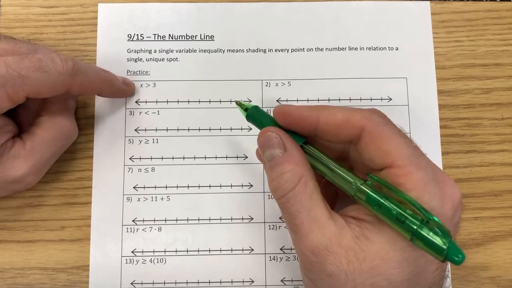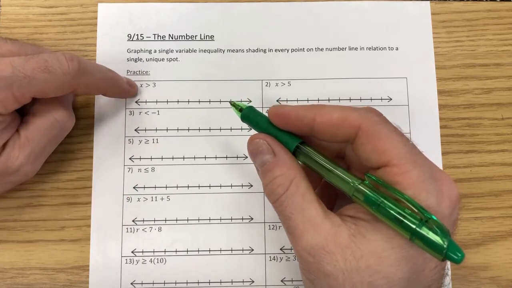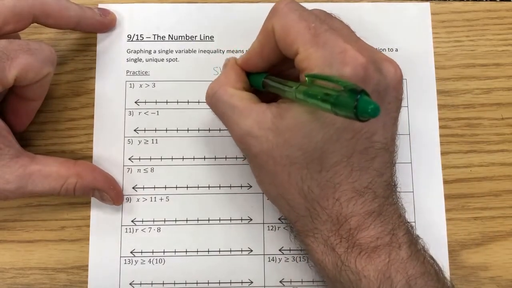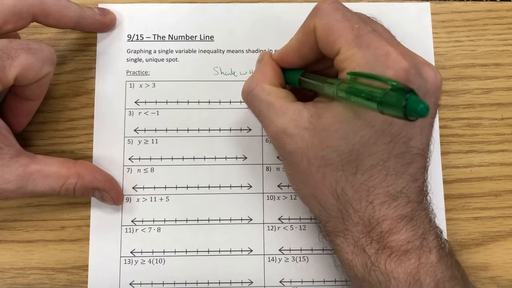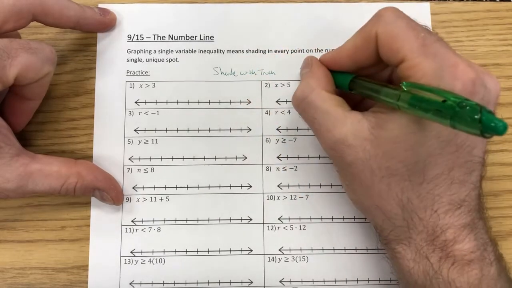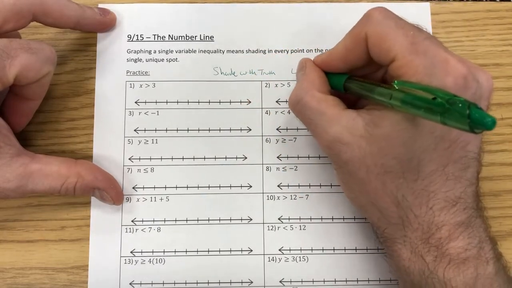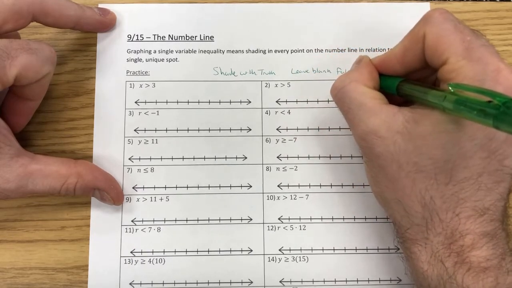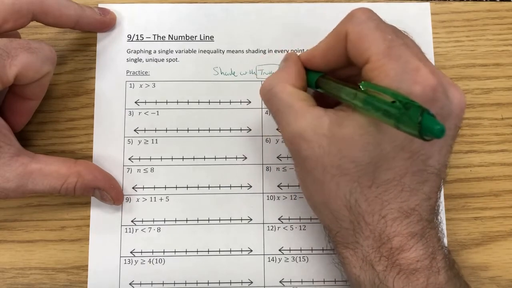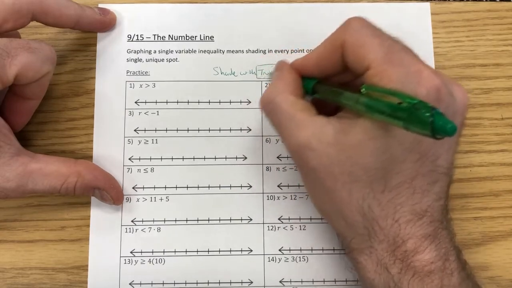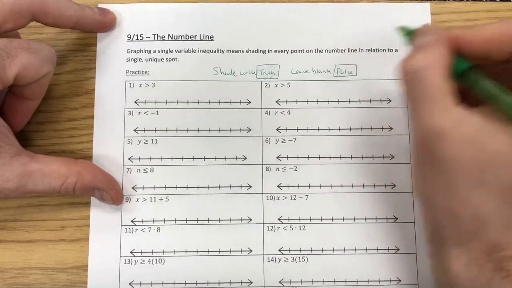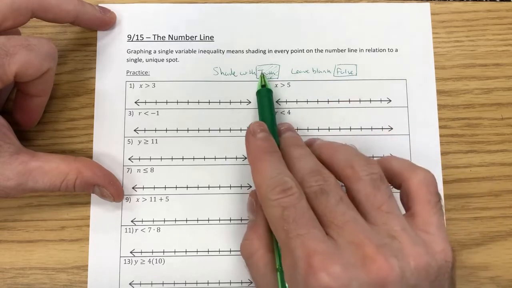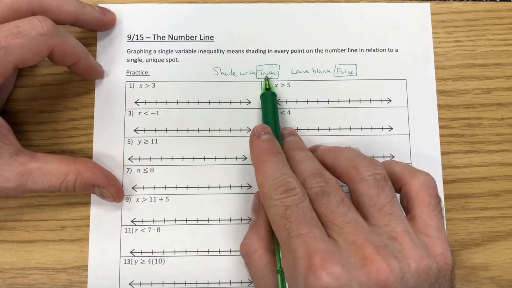And what I mean is that when I plug numbers in for my unknown value, does it make it a true statement? And so we always shade with truth. We leave blank false statements. Leave blank the false. So that's going to be the general rule of which we do things through. So anything that is true means it makes a true statement.